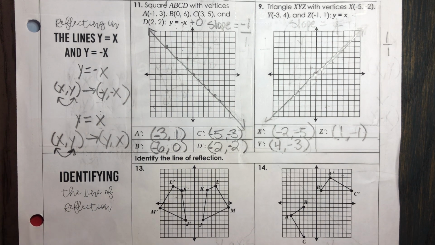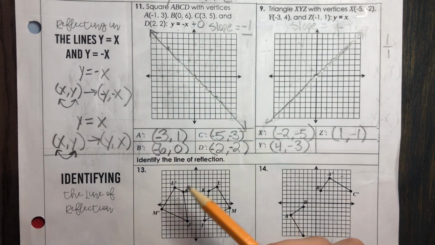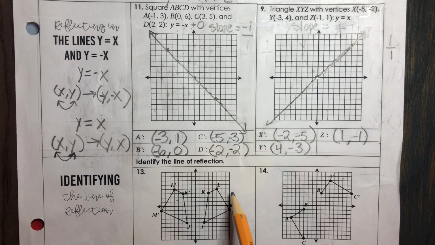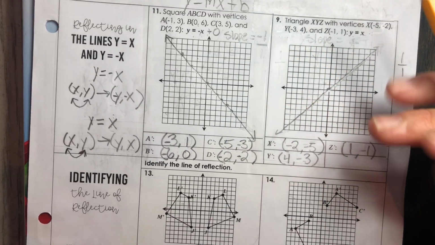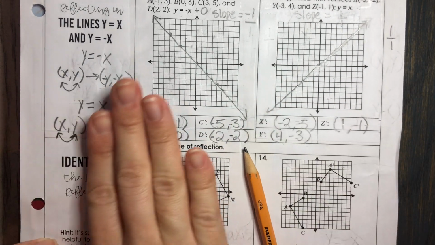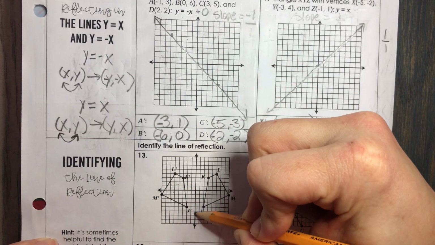Now, the other type of question you're going to see on your homework is identifying the line of reflection. So basically, the reflection's already going to be done, and you just have to tell me where it was reflected across. What line did it flip over? Okay, and you can always tell which one's the original shape because it doesn't have any of those little apostrophes, which are your prime symbols. So I know just from looking at this first one that it started here and it flipped over to this one. This is the new shape. So to start here and end up here, it flipped this way. Okay, so it had to flip across a vertical line.